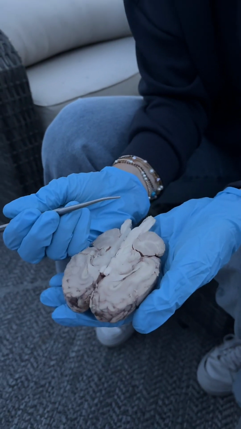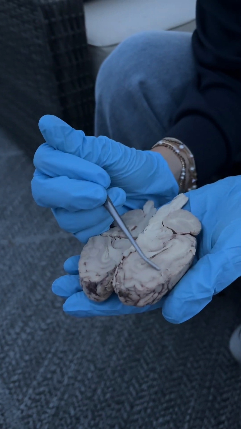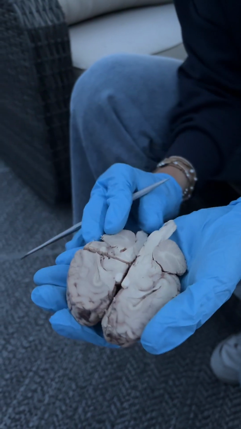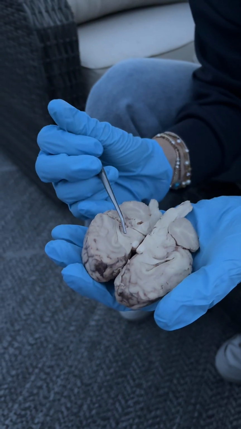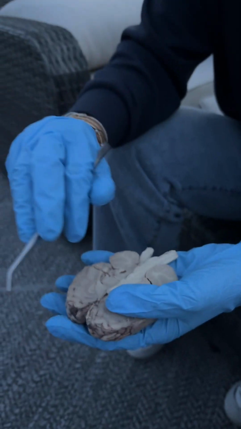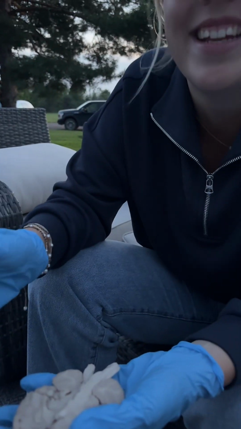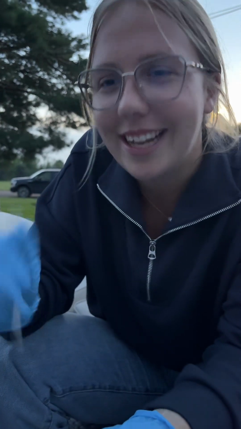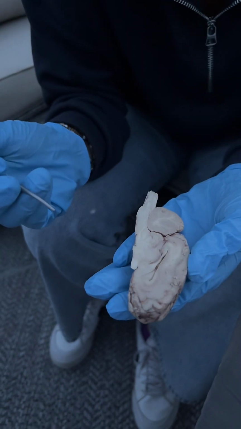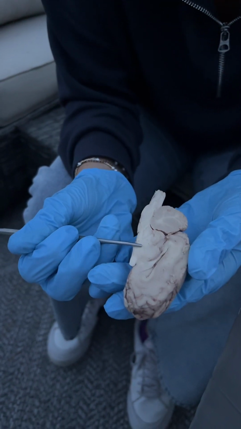So we have arachnoid mater, which is also just a layer here kind of in the inner. And then the diencephalon makes up the thalamus and the hypothalamus. And then pia mater is the innermost meningeal layer. And then the hypophysis, I would say, is pretty close underneath the thalamus here.